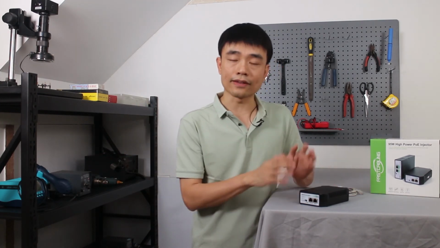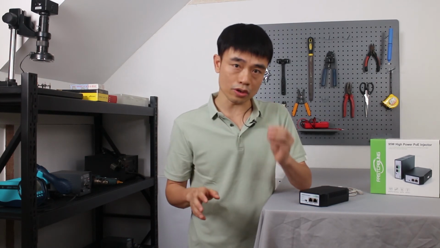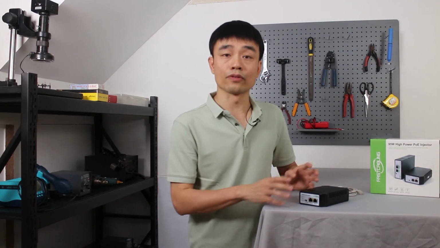Before this PoE injector sends the power to the edge device, it will send a small current to detect and also verify your edge device, like your IP camera, also supports PoE or high power PoE. If it doesn't get the positive feedback, it will not send the power at all. So it will be safe to use the PoE or high power PoE.